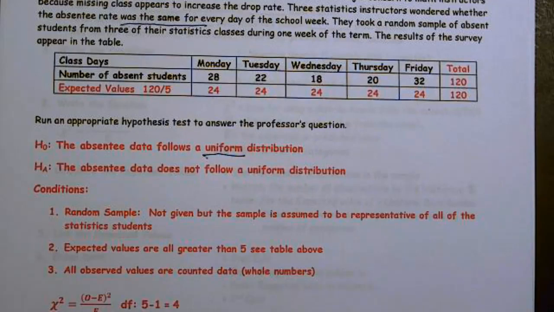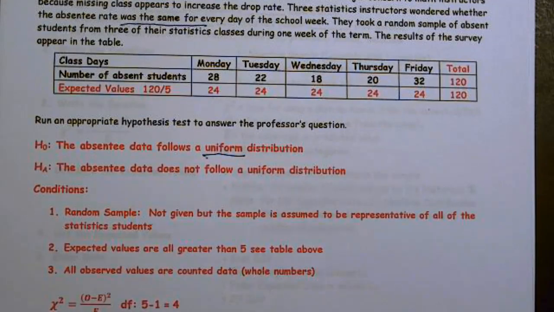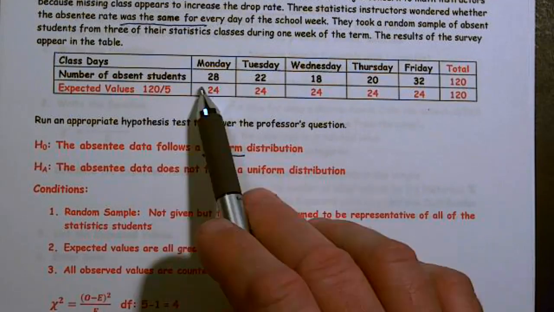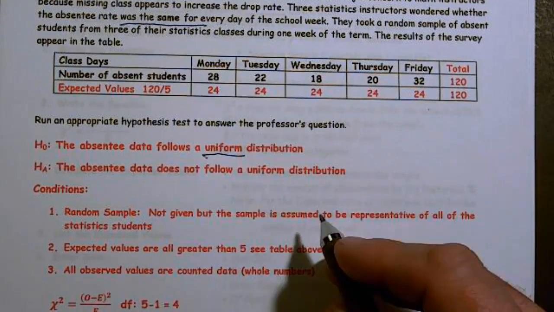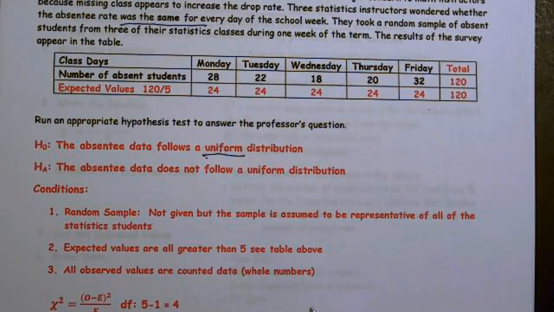Random sample, not given, but the sample is assumed to be representative of all statistics students. We really always have to have that random sample condition. The expected values are all greater than 5, so I can look at the table, all right? So all the expected values are greater than 5.